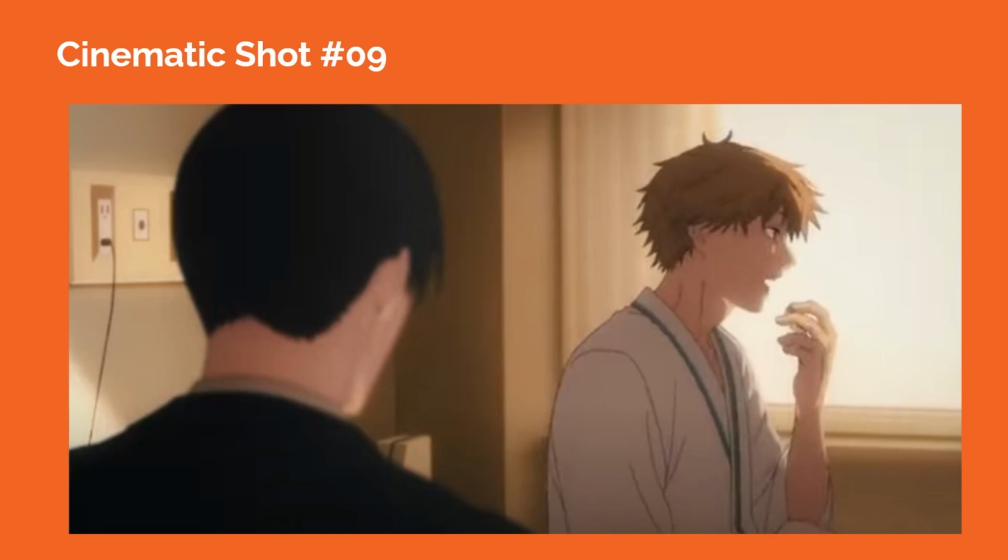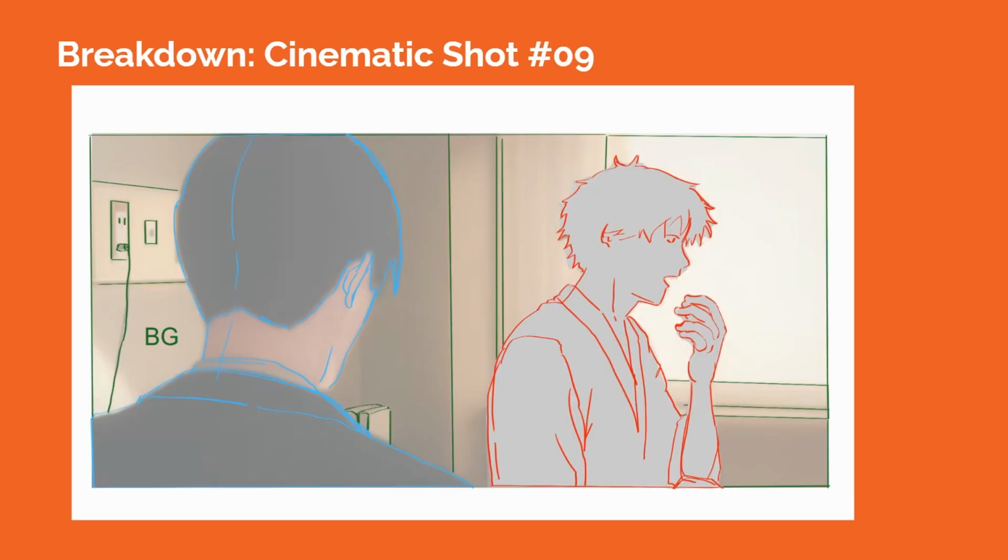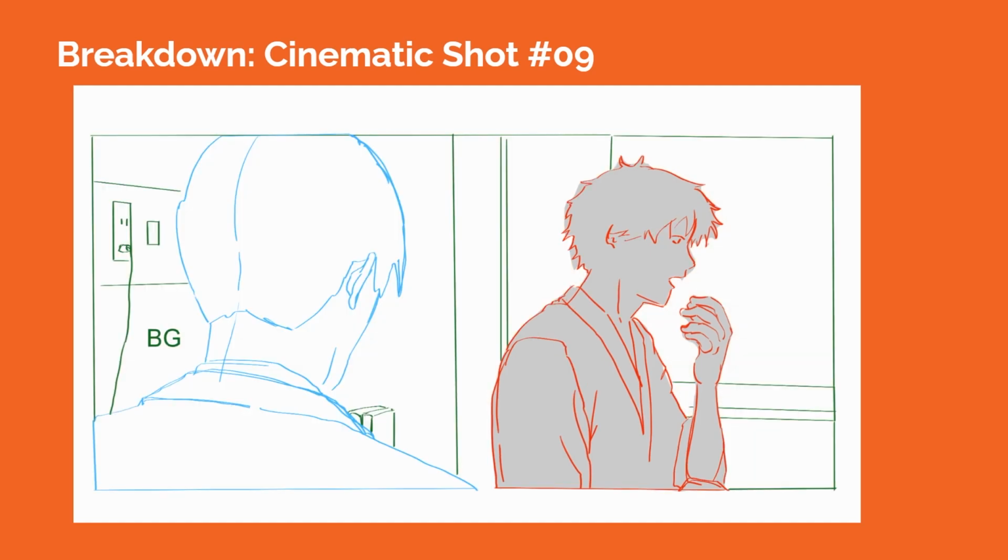In cinematic shot number 9, we see an over-the-shoulder shot for Aki where the camera is focused on Denji in the midground. Denji is nicely framed by the window and curtains in the background, and the outside light is so bright that we don't see details of the outside environment. This creates a backlight effect on Denji where we see most of his face in a profile view and in shadow, with some highlights on the edges.